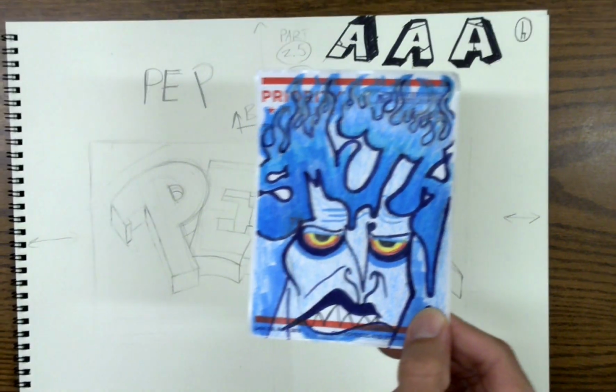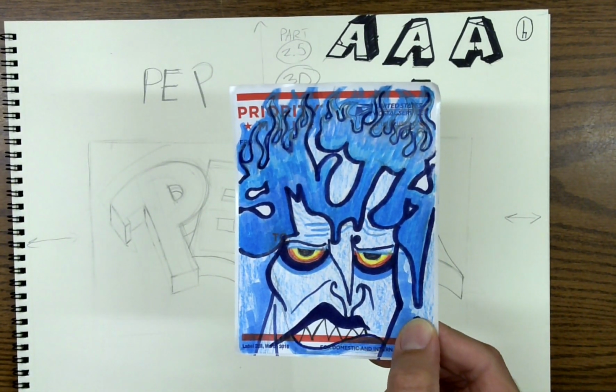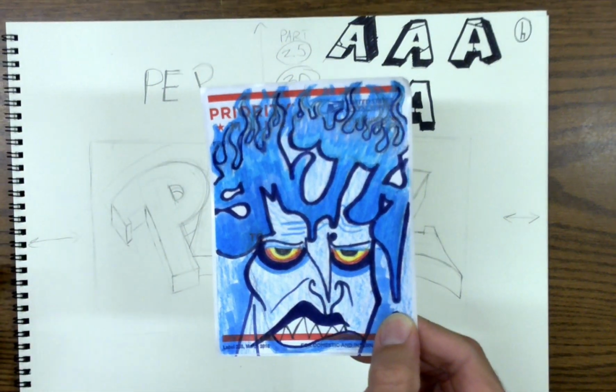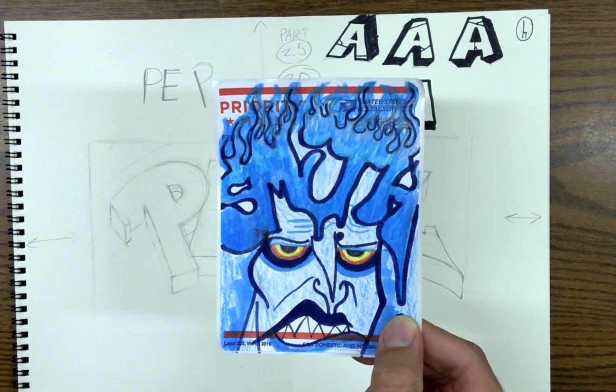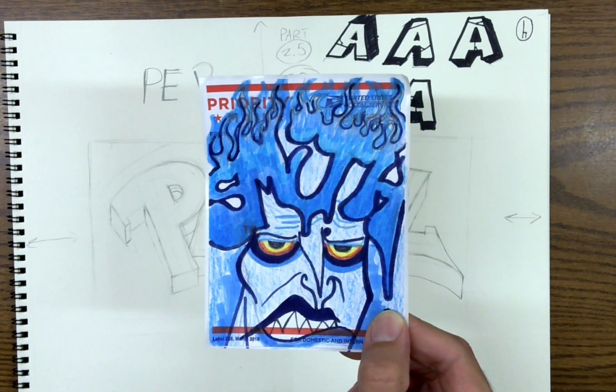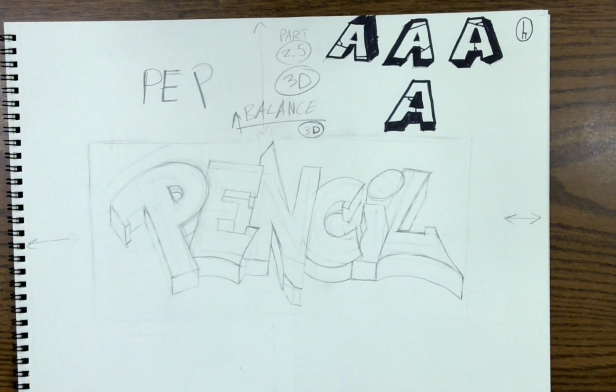So, we got some drips, so it looks like it's melting. Then we got the flame at the top, sort of licking up the top there. So it's just different depending on what the idea is. A couple things to take into consideration.